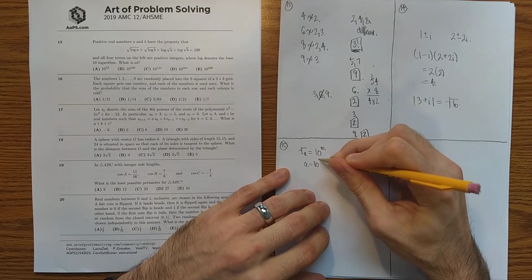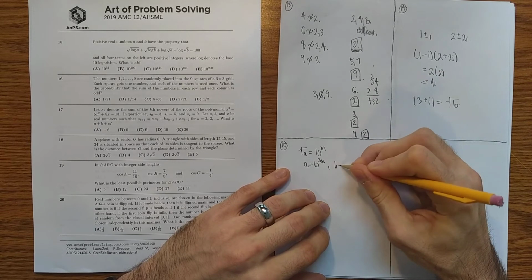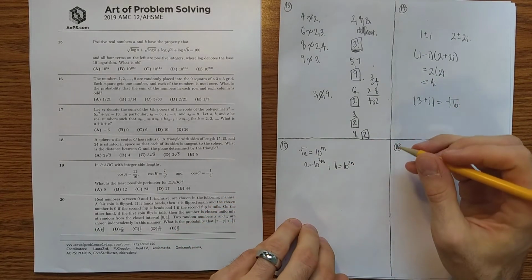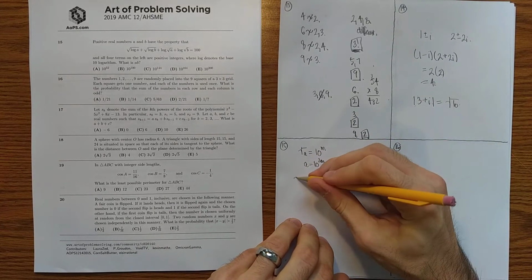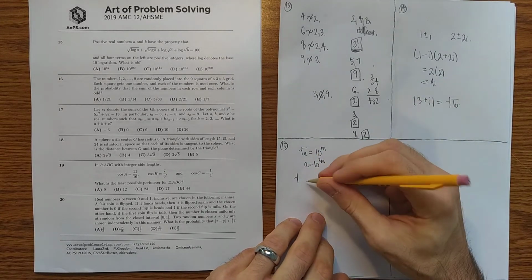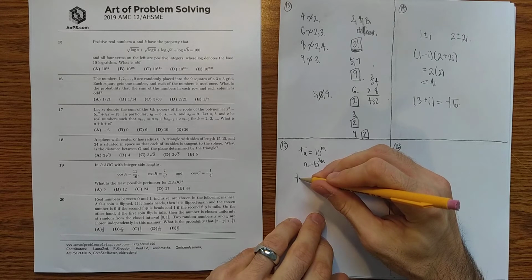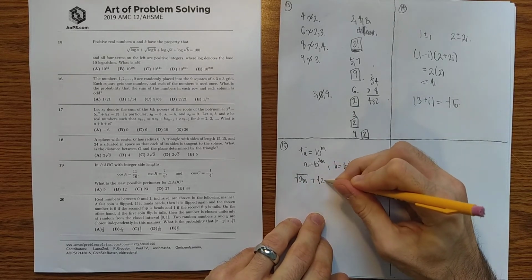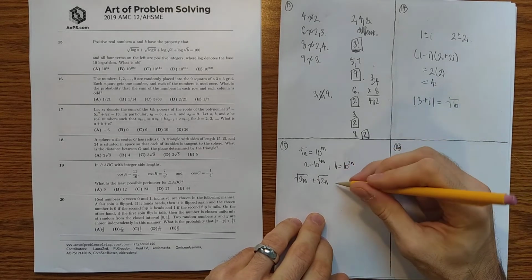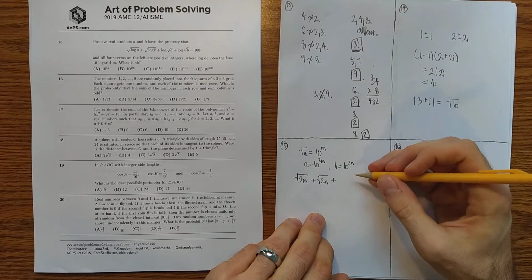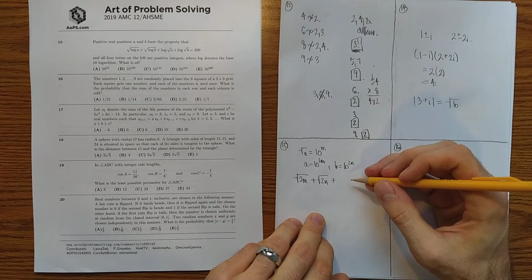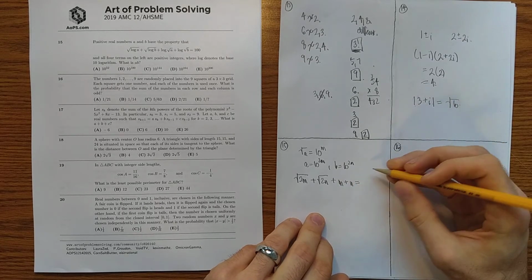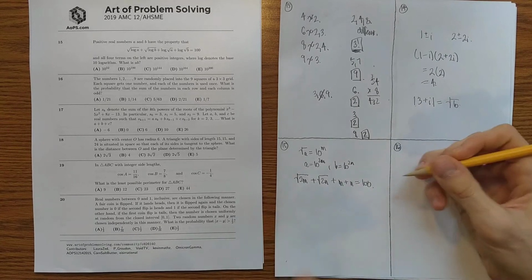So a is 10 to the 2m, b is 10 to the 2n. Now I have square root of log a is 2m plus square root of 2n plus m plus n is equal to 100.